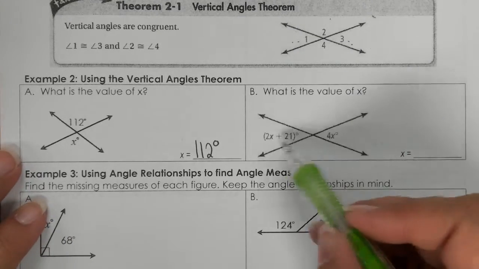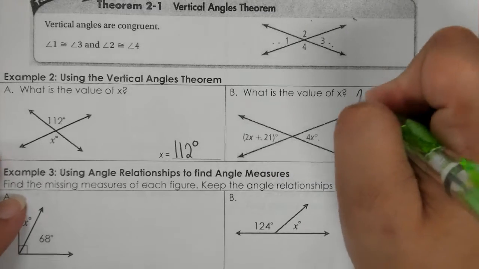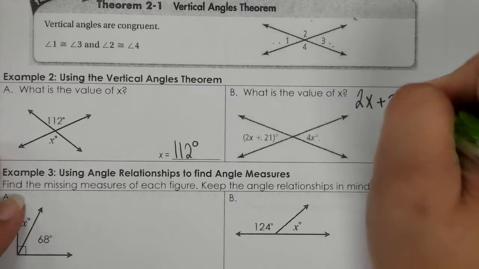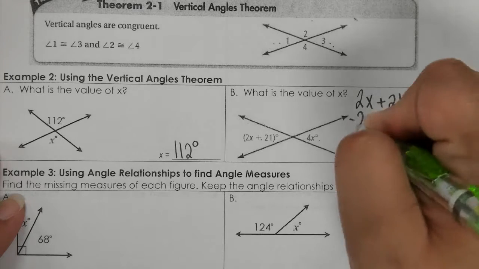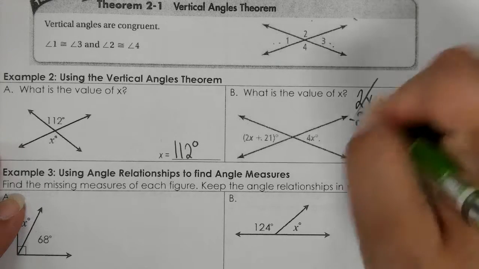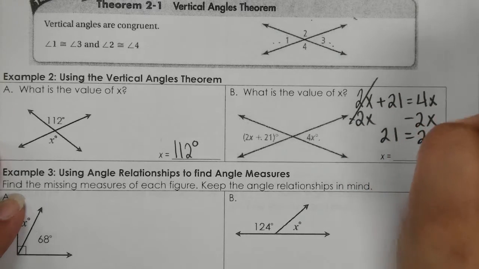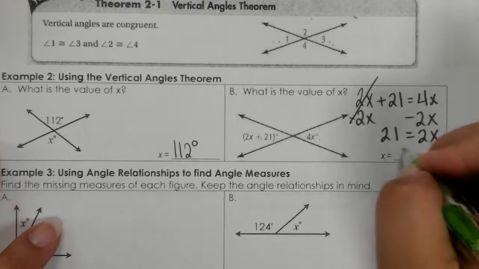What is the value of x? Well, we would set these equal to each other and solve that equation. So I would subtract the 2x and get 21 equals 2x. Divide by 2 and we get 10 1/2.